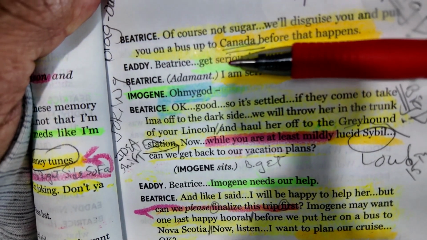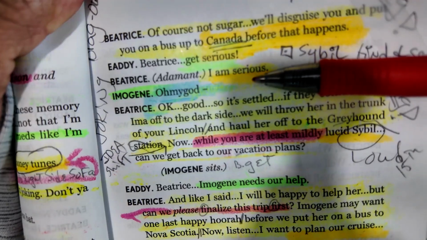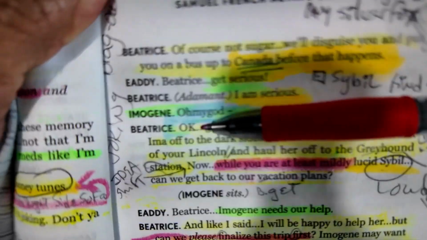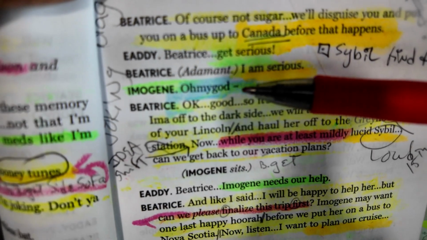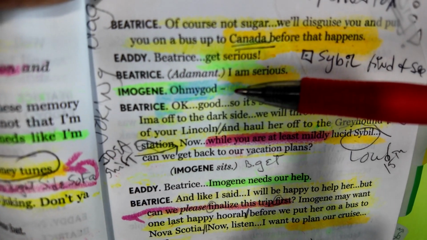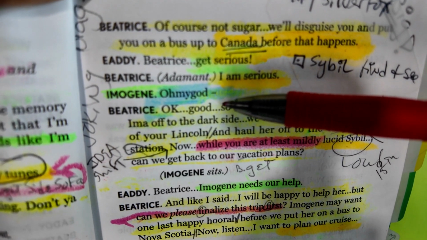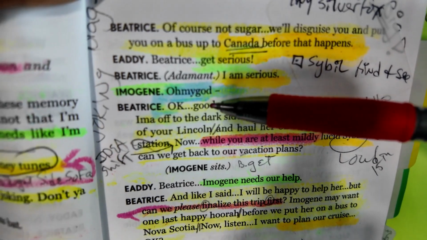So Edie would say, Beatrice, get serious. And I'd say, I am serious. And Jean would say, oh my God, because she's very stressed. Why is it not focusing? There we go. And I need to cut her off. I need to jump in quickly with, okay, good.